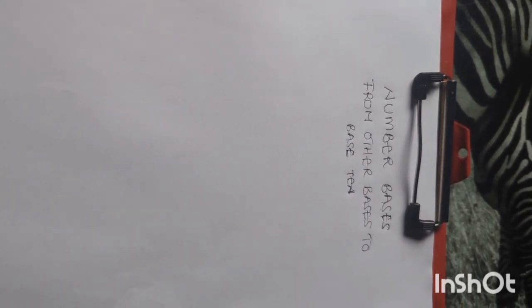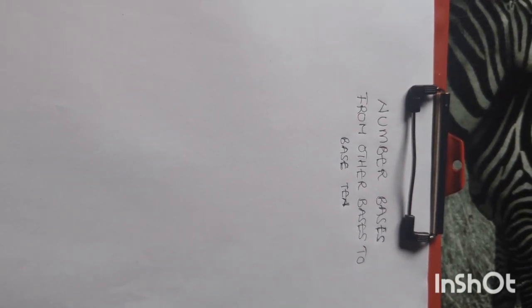So you have 2 groups. You are going to convert number bases that are in other bases to base 10. That's part 1. Then part 2, you convert number bases from base 10 to other bases. So 2 parts already. The third one, you learn how to multiply number bases. Fourth, you learn how to divide number bases. And the last one is converting number bases that are in decimal form.